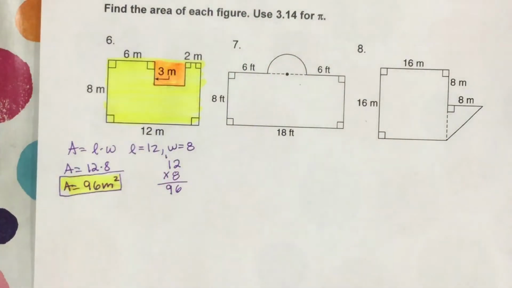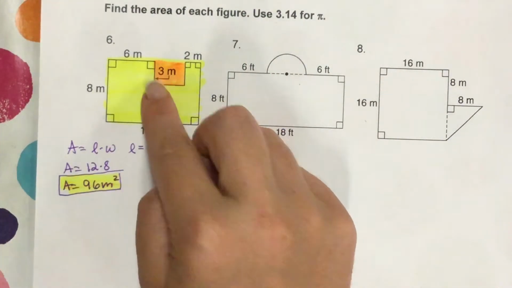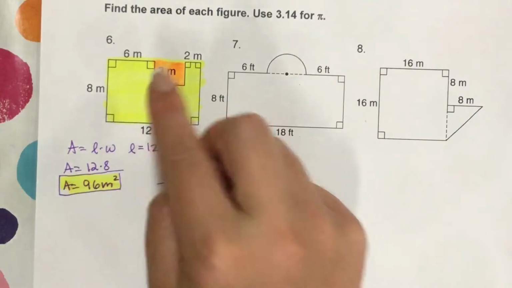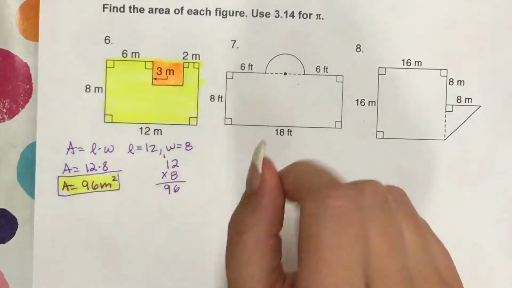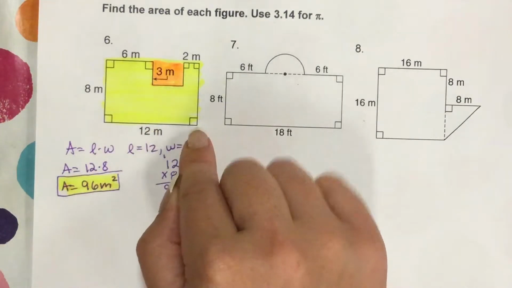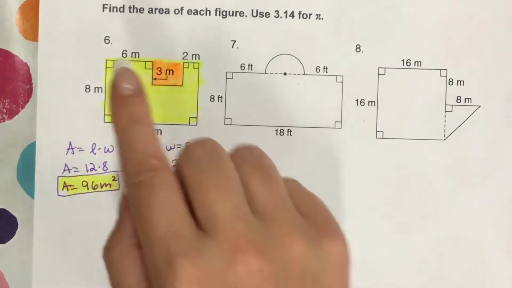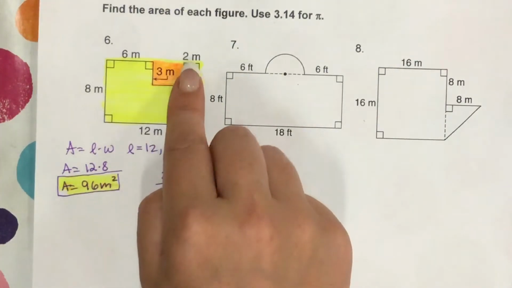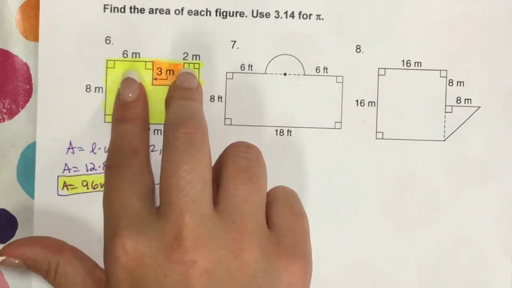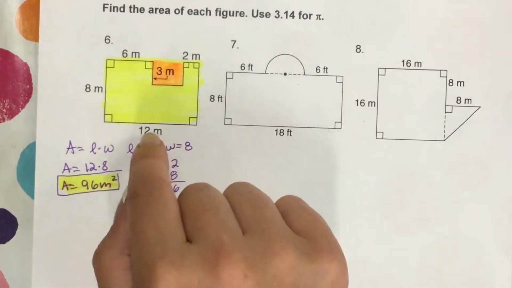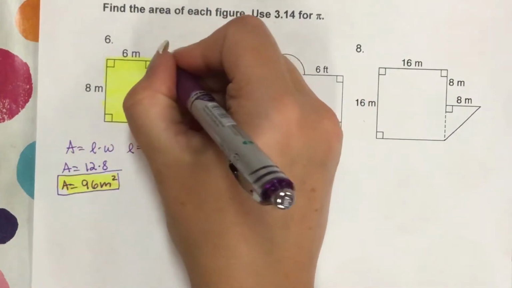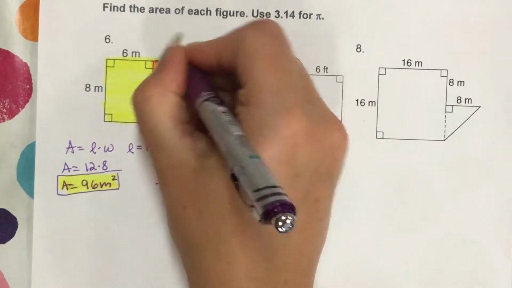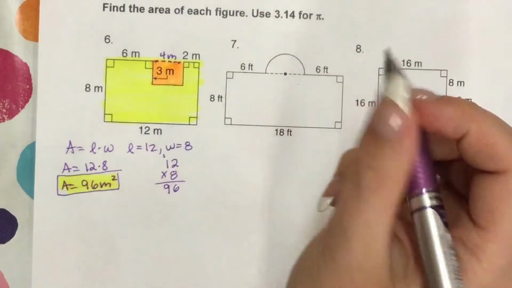So what I know is that this side is 3 because of that arrow. Okay, so that's 3. But I need to figure out what this portion right here is. So if this whole thing is 12, and this is 6, and that's 2, and if you add those 6 and 2 together, you get 8. So if I take away 8 from 12, that gives me 4. That means that this portion right here is 4 meters.